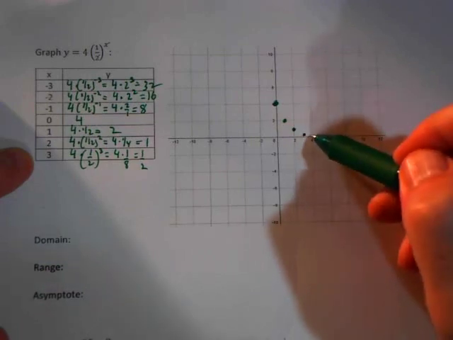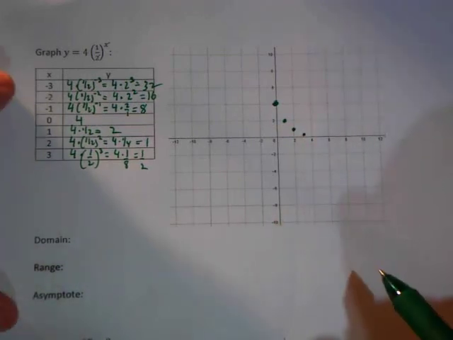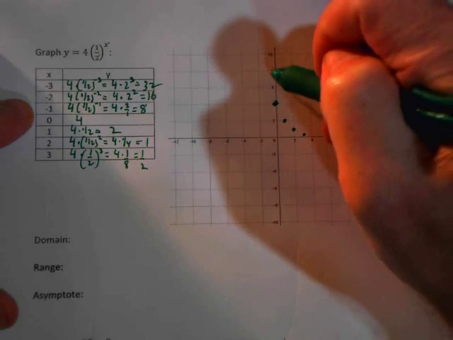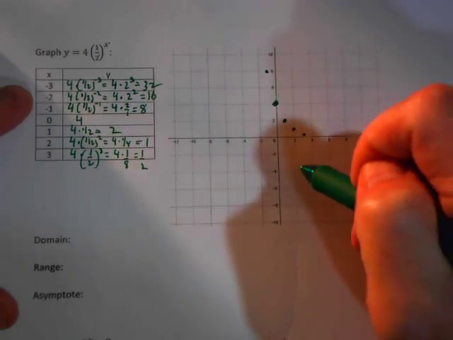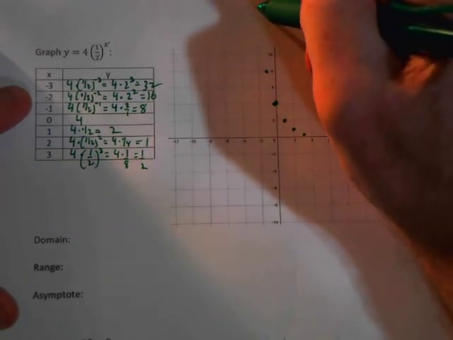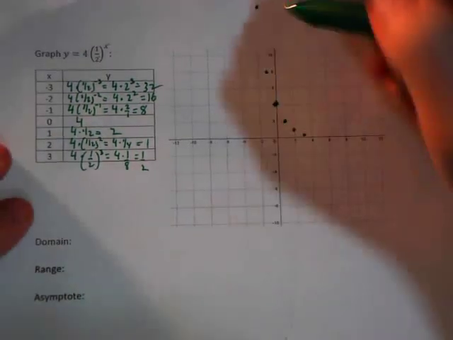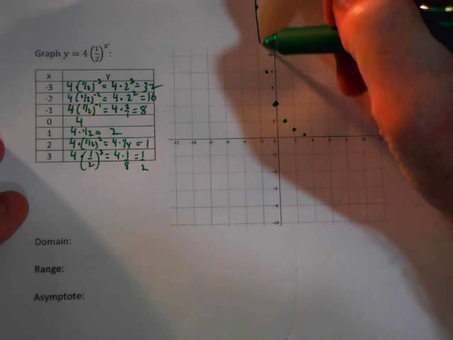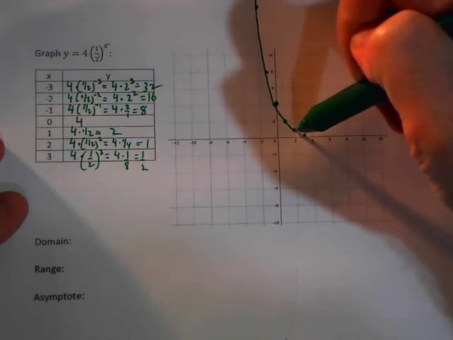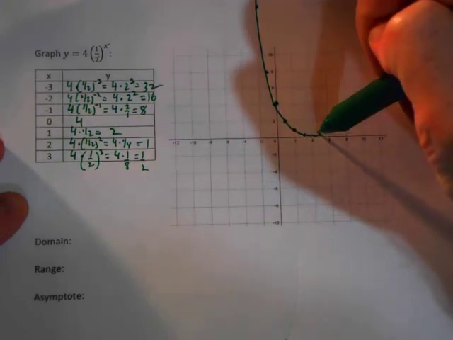My numbers would keep getting smaller, closer to 0. Negative 1, 8. Negative 2, 16, way up off the grid already. And negative 3, 32, even further up off the grid. Alright, so we get a graph that looks like that.